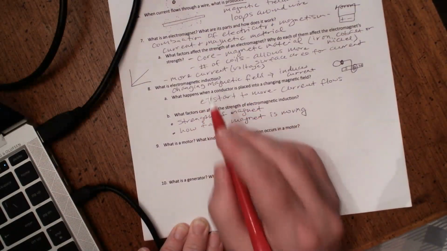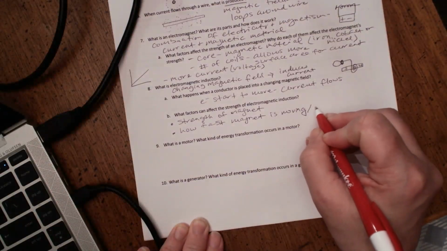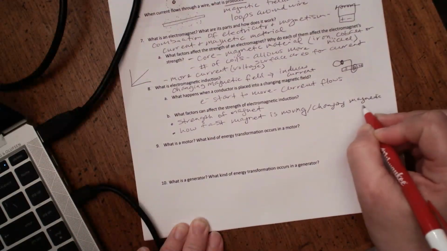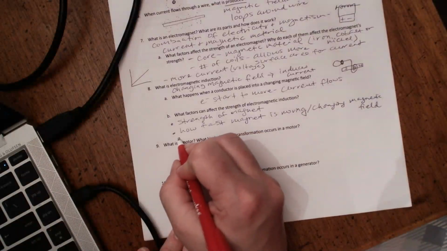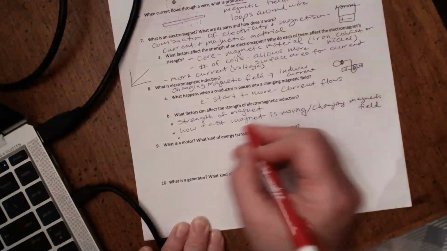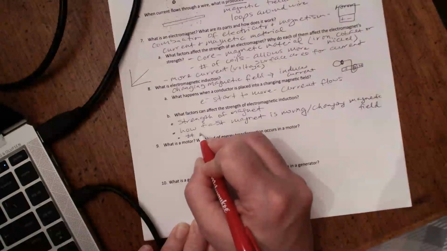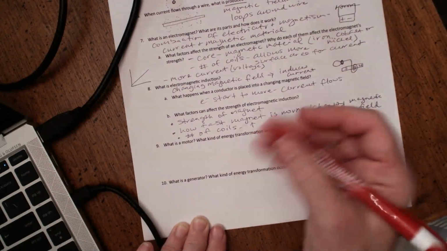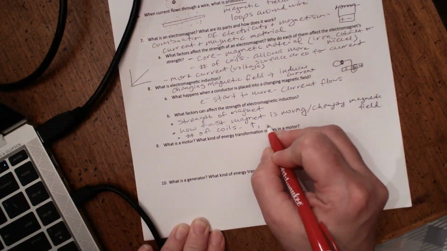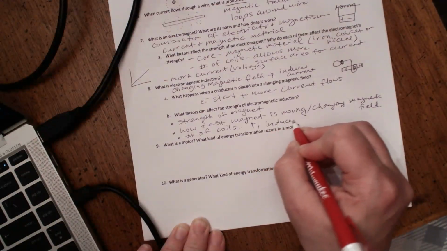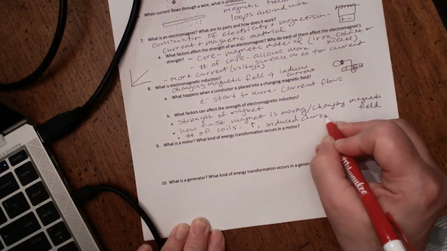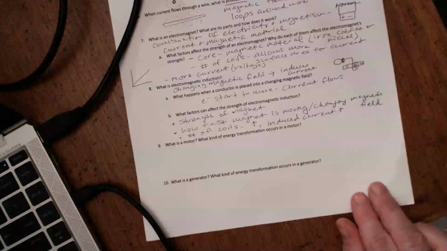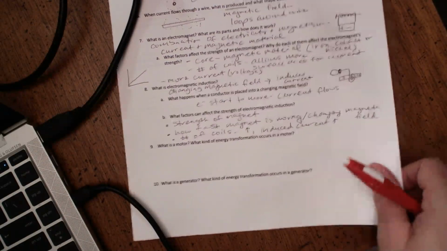You've got to have a changing magnetic field. Again, your number of coils or turns will impact the strength of electromagnetic induction. If those go up, then you have more induced current. So those are the main items that will affect the strength of electromagnetic induction.